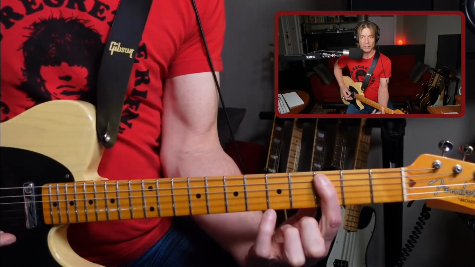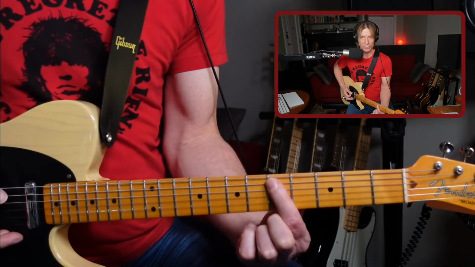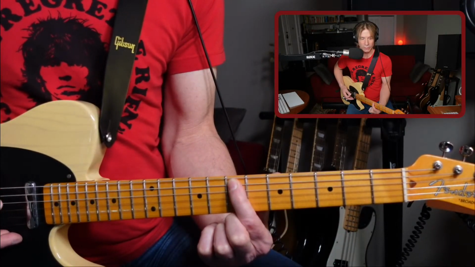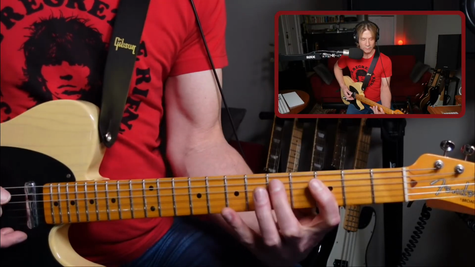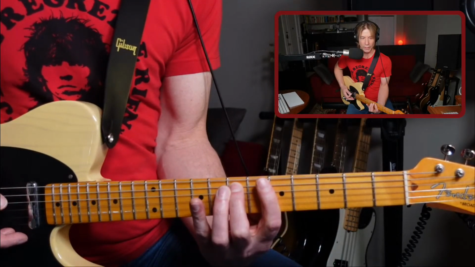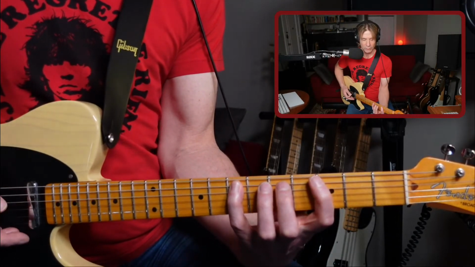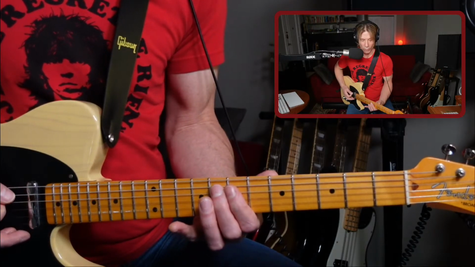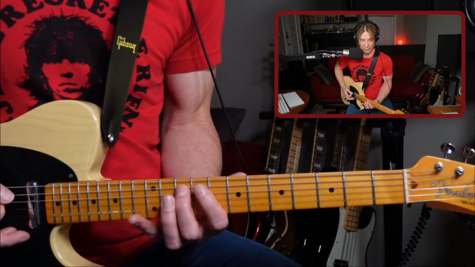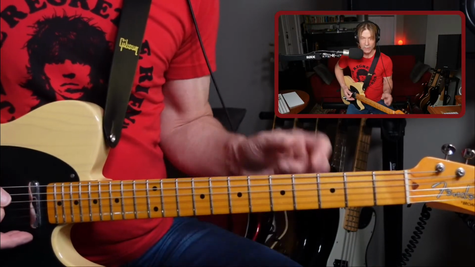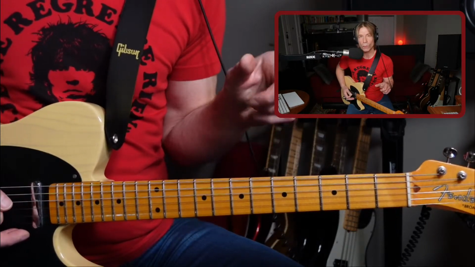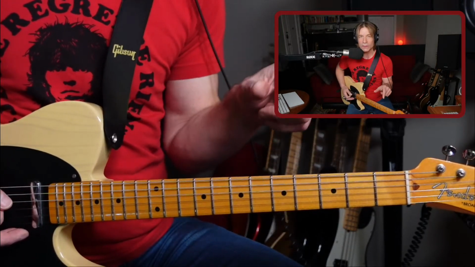From the 1, you skip the 2 and go to the 3. Then skip the 4 and go to 5. So those are the notes of the chord, the 1, 3, and the 5. Not the 2 and the 4.